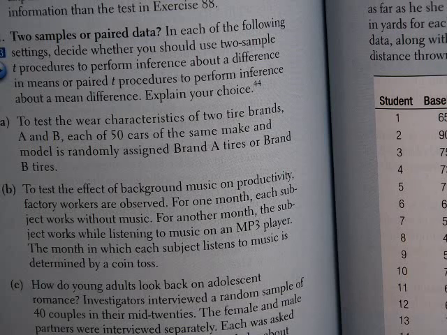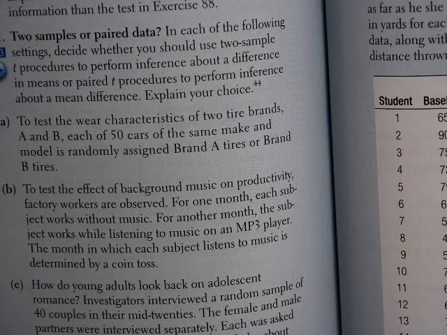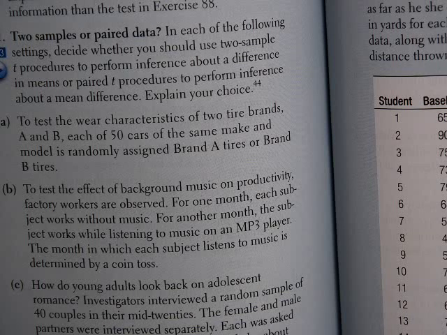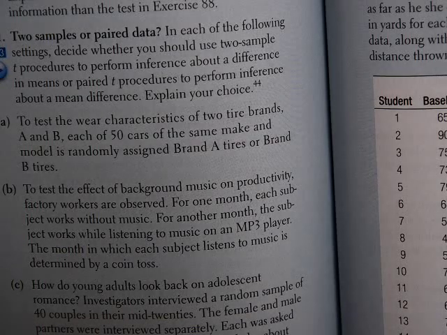To test the effects of background music on productivity, factory workers are observed for 1 month. Each subject works without music. For another month, the subject works while listening to music on an MP3 player. The month in which each subject listens to music is determined by a coin toss. That's paired. That's definitely paired. Each person gets the month with and without the music. So, paired. And the last one.